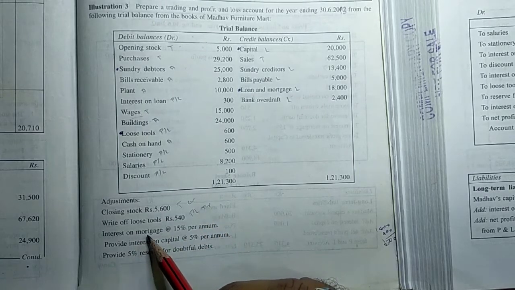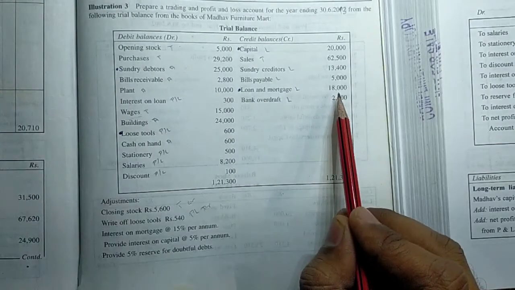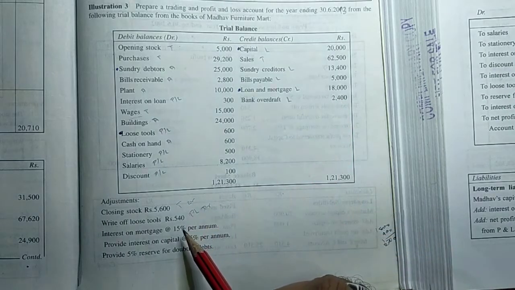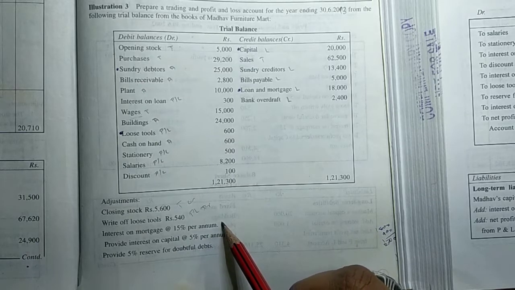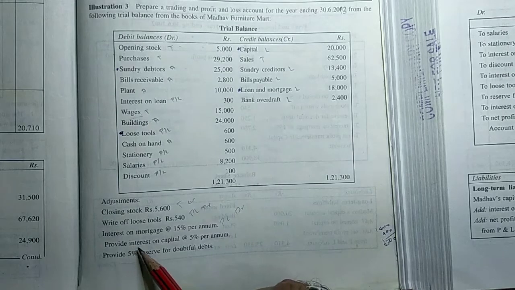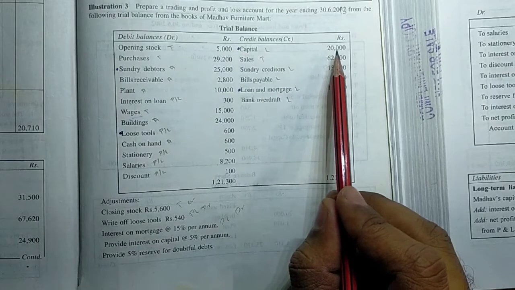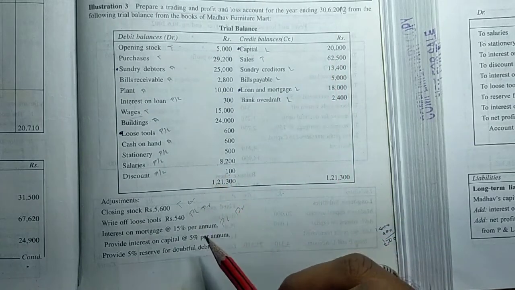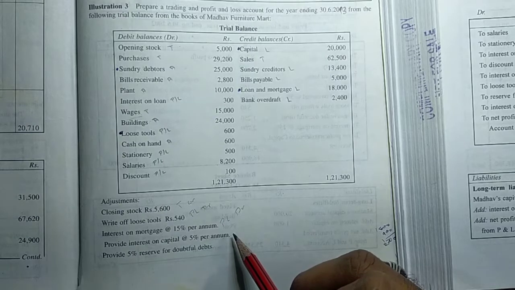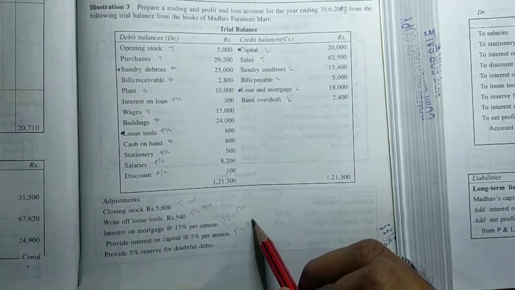Then interest on mortgage. What exactly is the interest on the loan on mortgage? The loan on mortgage is 18,000. On that we will calculate 15% and give it. We will write it in the profit and loss account, in the debit side. Then provide interest on capital at 5% per annum. What is the capital amount? The capital amount is 20,000. We will calculate 5% of 20,000 and write it in the profit and loss account, debit side.